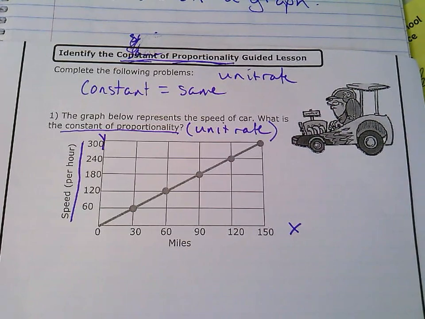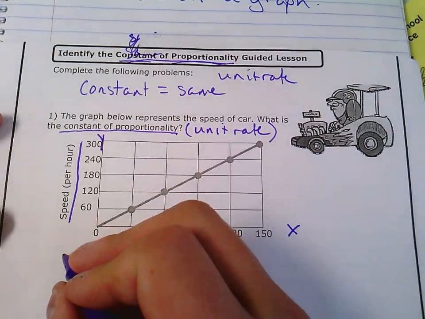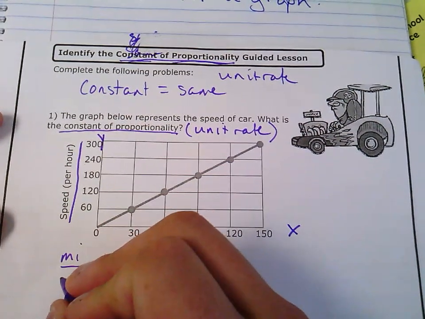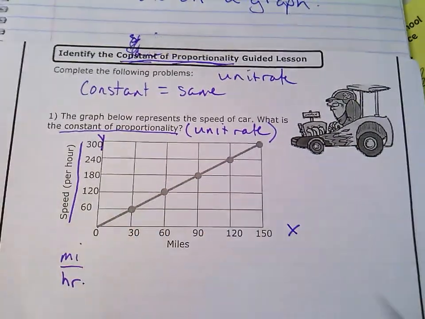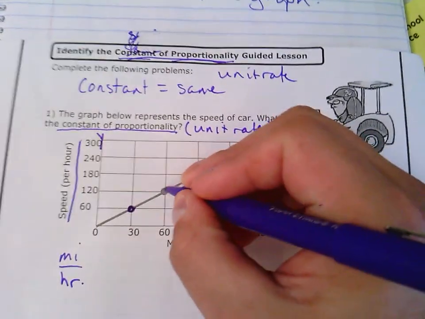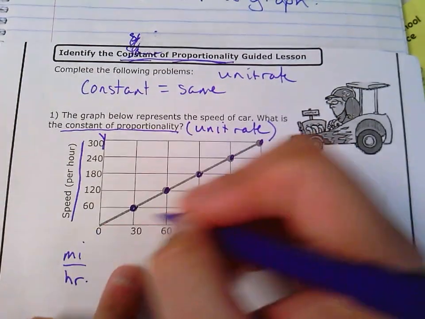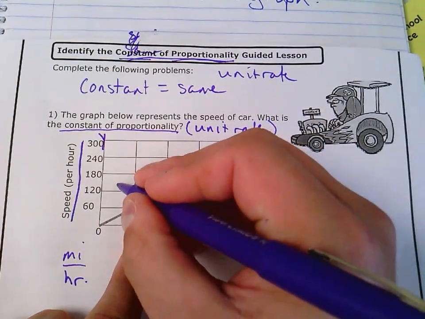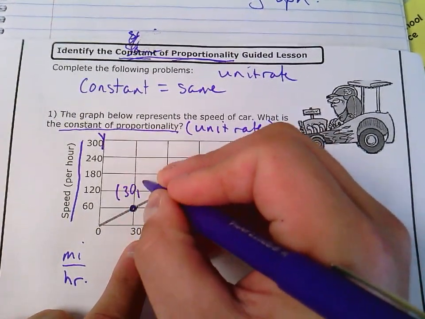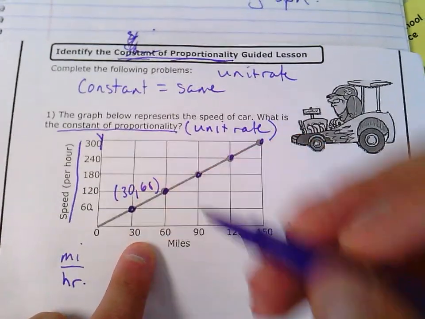Typically, you're looking for the rate of miles over hours. These coordinate pairs give us the miles per hour. This point reads 30, 60.